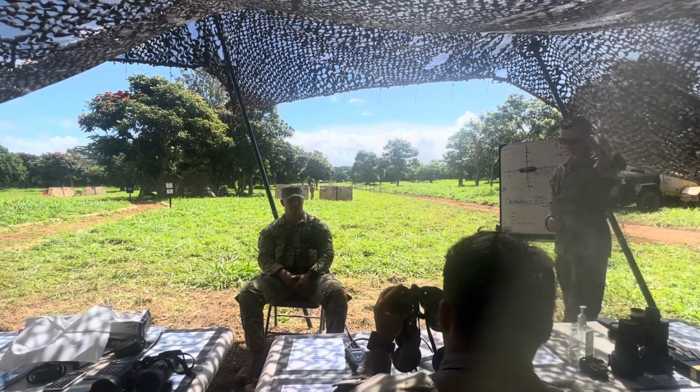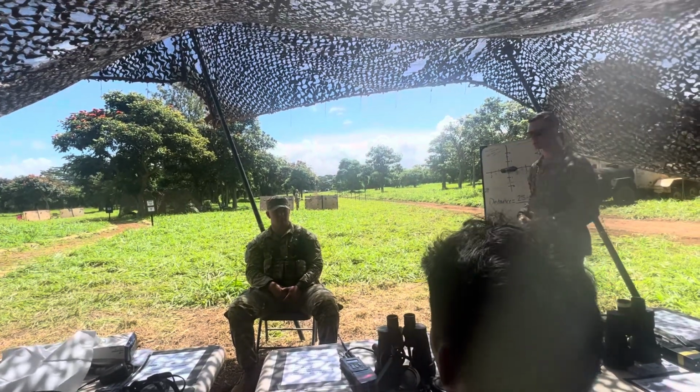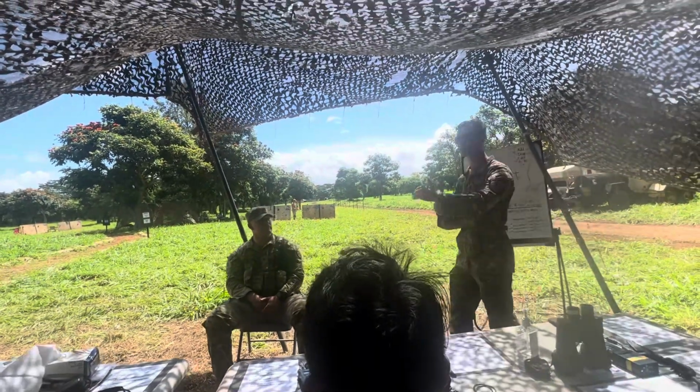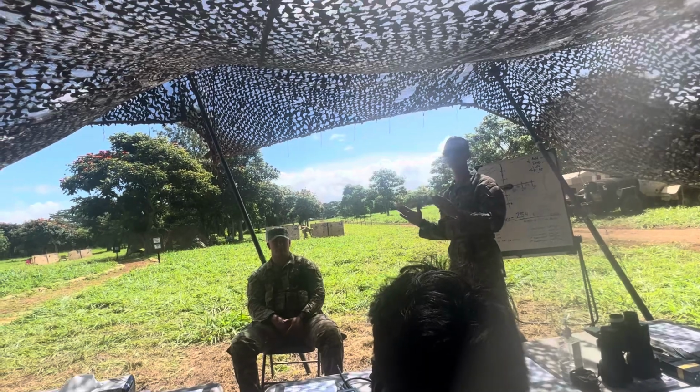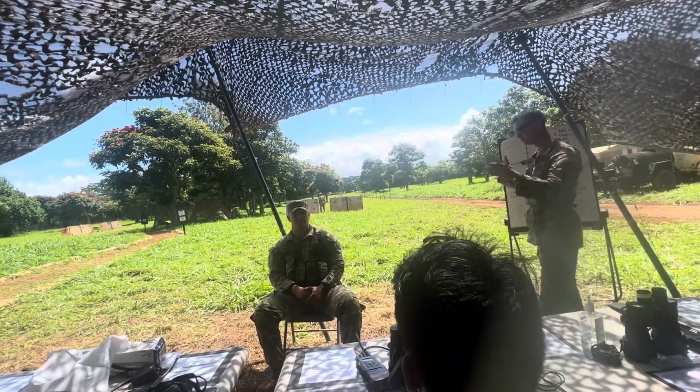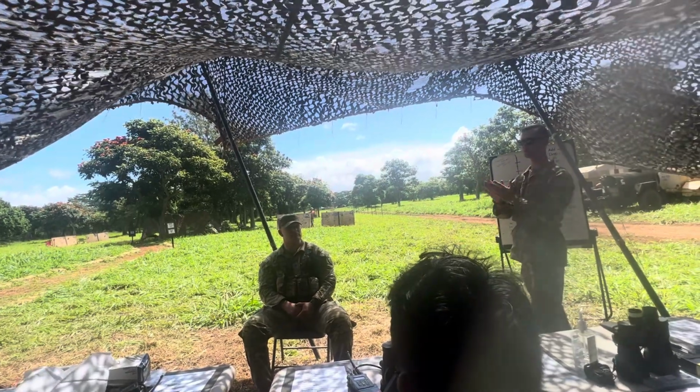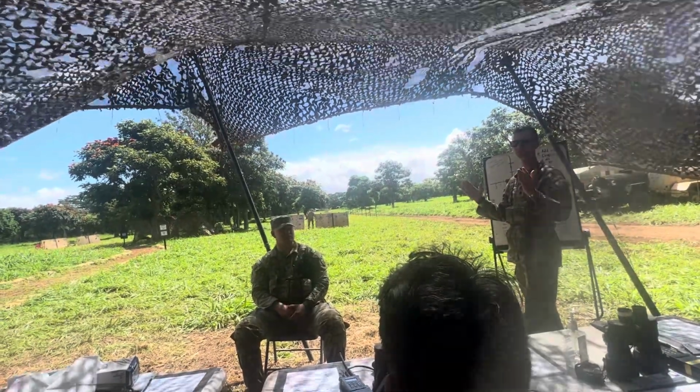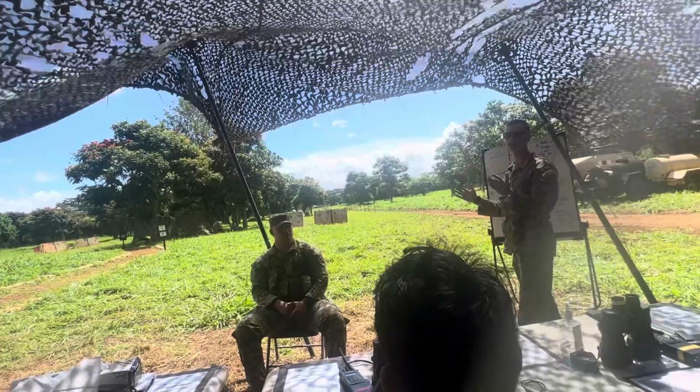All right, directly following that round. All right, so for each adjustment, once a round impacts, you have 45 seconds to make that correction. So plenty of time, all right? Basically, once you say splash out, boom, 45 seconds starts. You have 45 seconds to add or drop, make your left and right adjustment. Once the next round hits, a new 45 seconds starts.